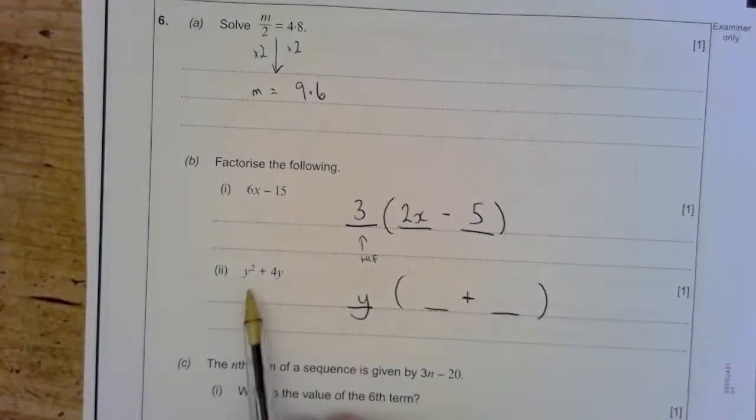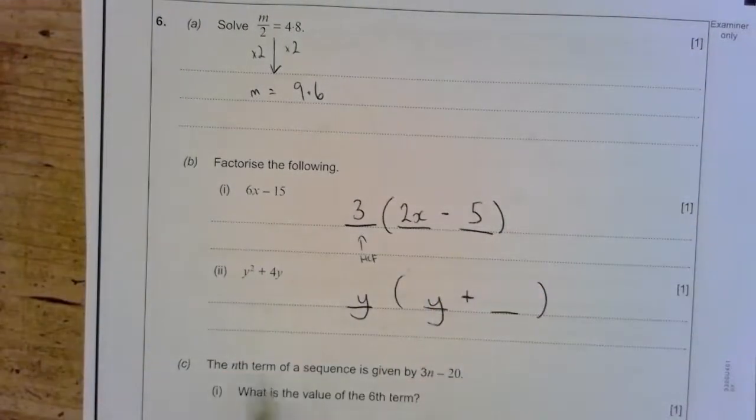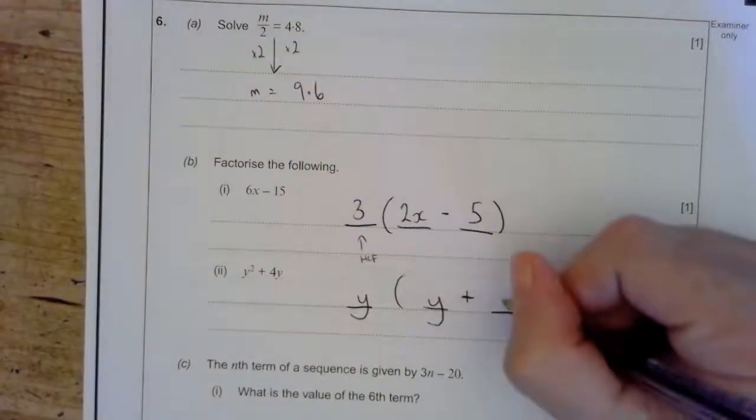Y times what makes y squared? Well, that would be y. Y times y makes y squared. And then y times what makes 4y? That would just be plus 4.